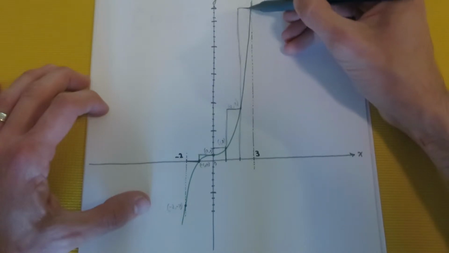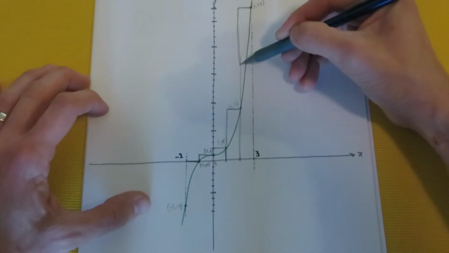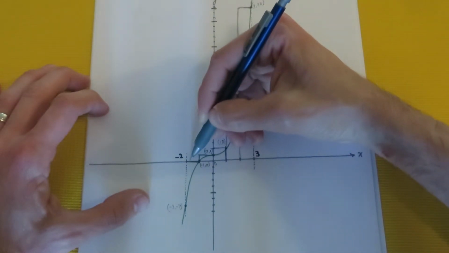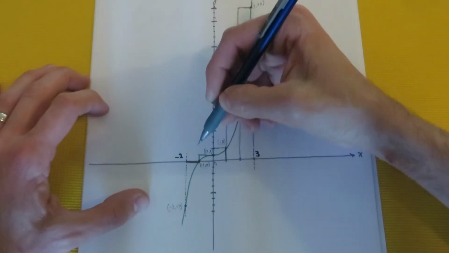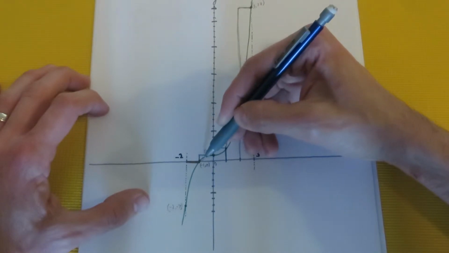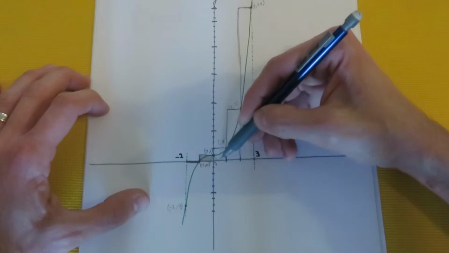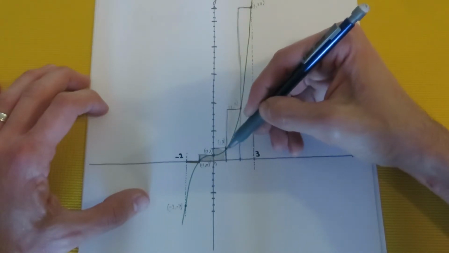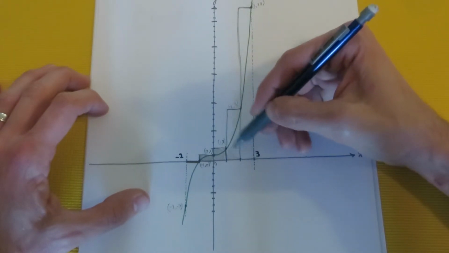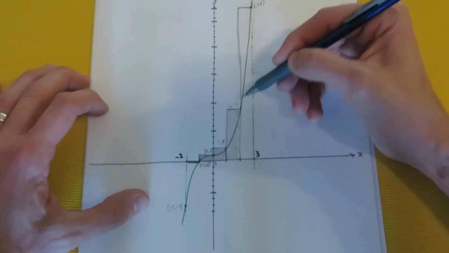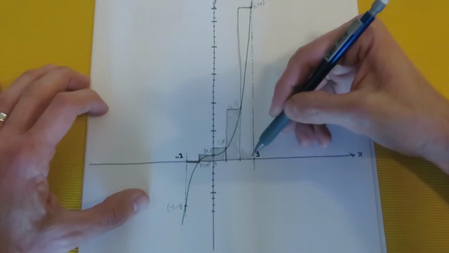Then these are going to be what we're adding up here. So again, this was just a flat rectangle. It's just going to equal 0 area. And then we're going to be adding that rectangle plus this rectangle plus this rectangle here. And I think you can see where this is going.